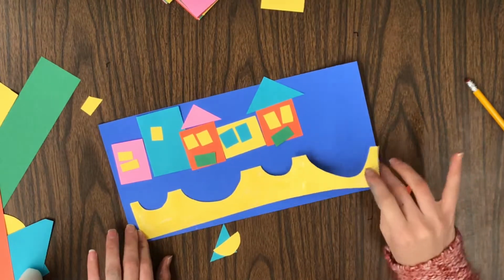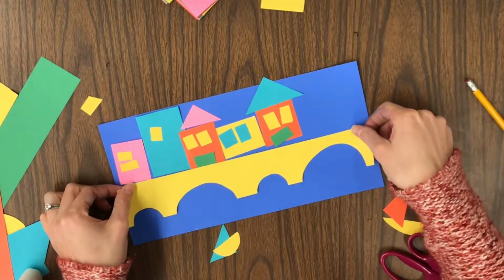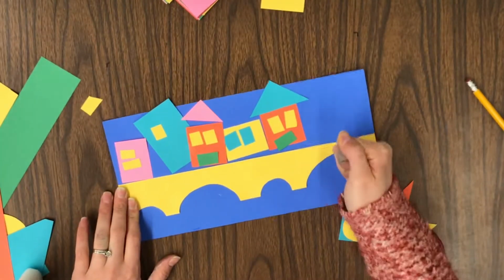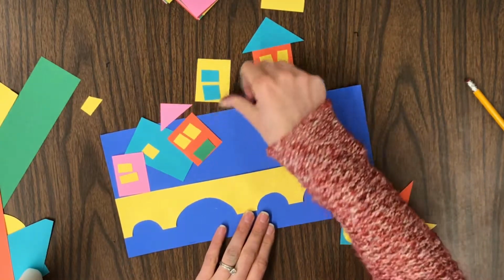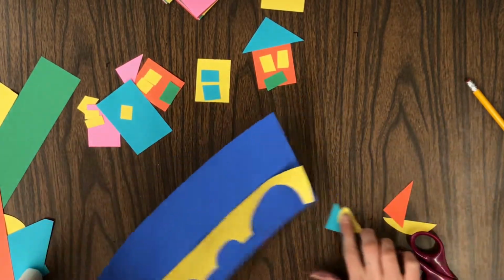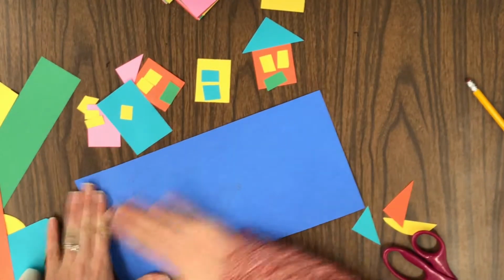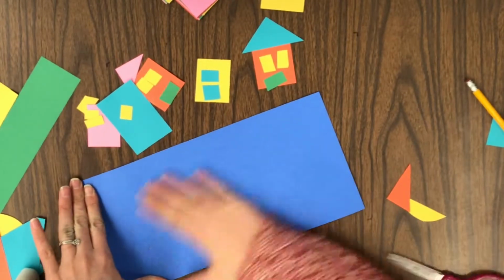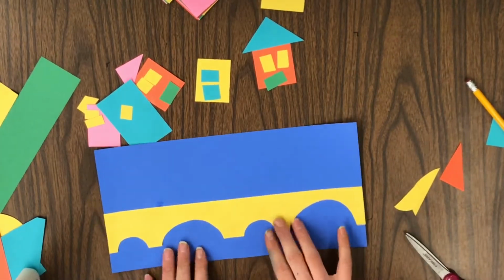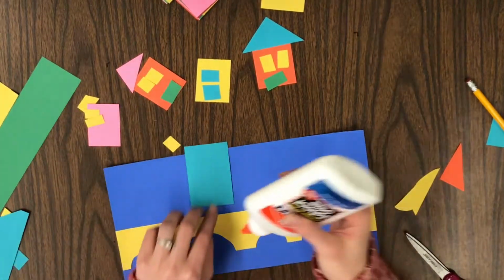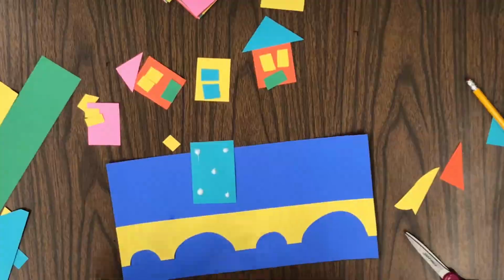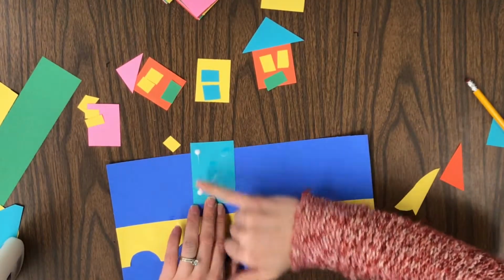My glue is not gloopy. And I'm going to put it down and press. Give it a good back rub. You can even slide off of these houses. Turn it over and give it a nice back rub. Oh yeah, the paper likes that. Good back rub. Now I'm going to do the same thing with all of my houses. So I'm going to do just a dot, not a lot in each corner. Maybe one in the middle.